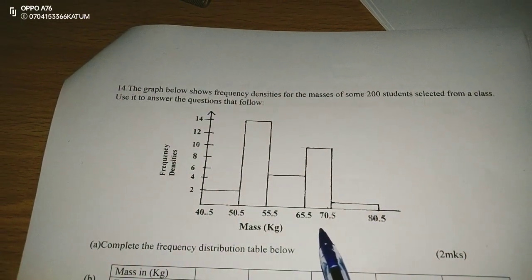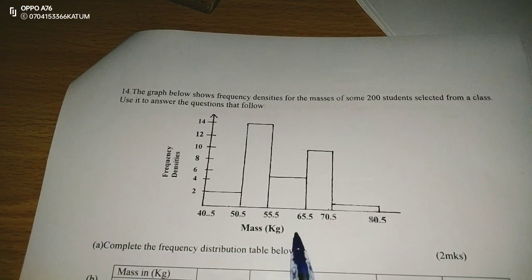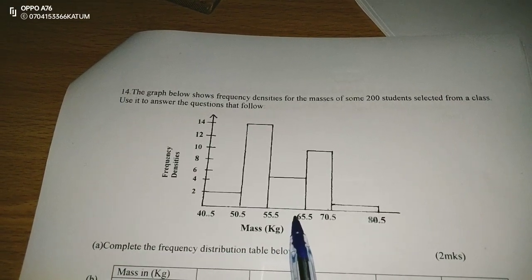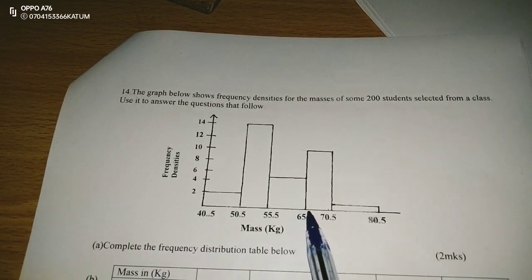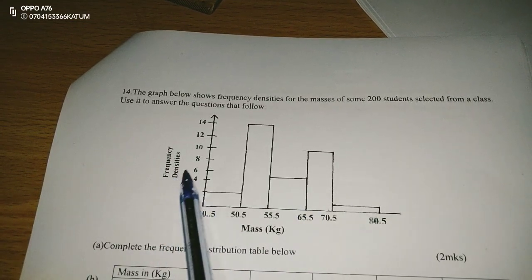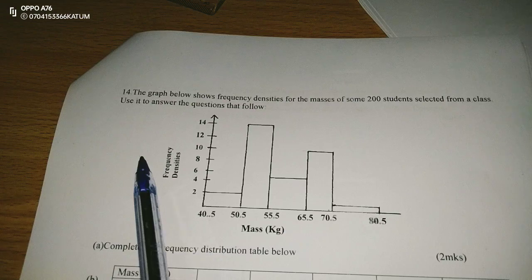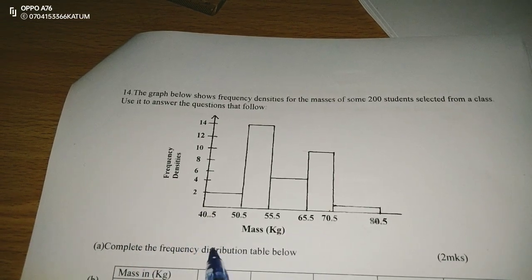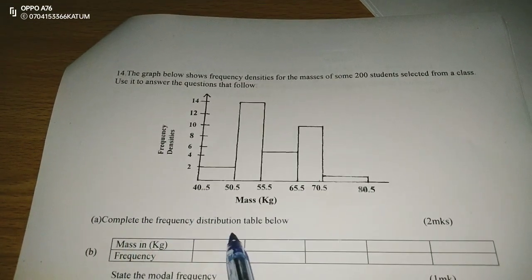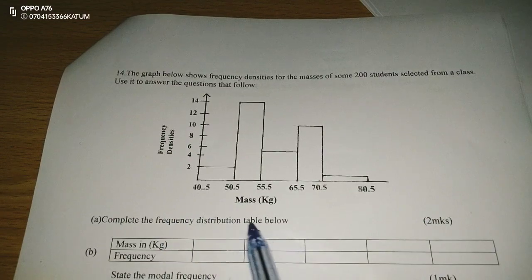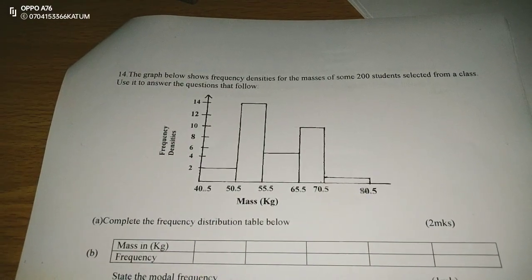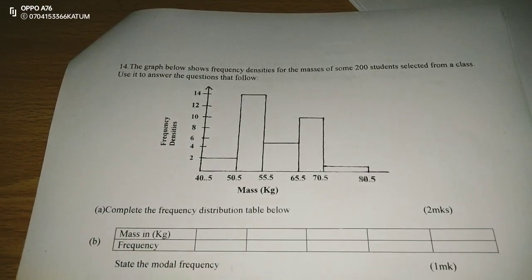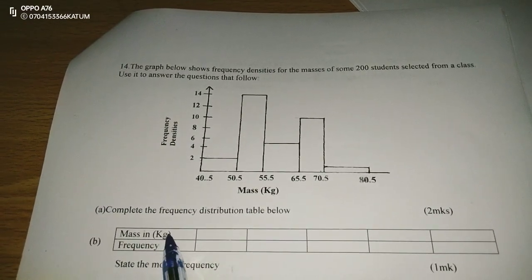So this is a histogram, in other words, which has unequal classes. That is why instead of frequencies, we have frequency densities for the respective classes. Complete the frequency distribution table below. For us to get the frequency distribution table, I would like us to first fill in the classes, whereby we have masses in kilograms.